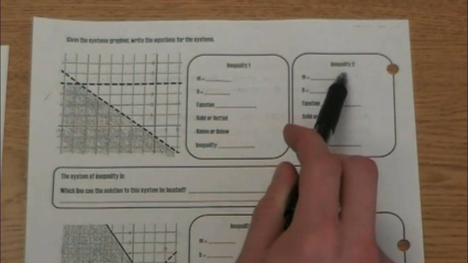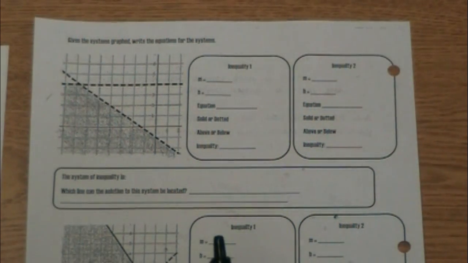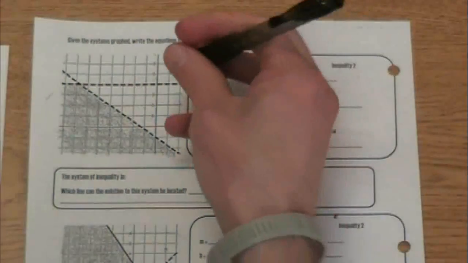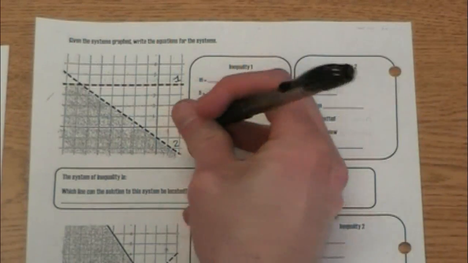So what we're going to do is we've got inequality 1 and inequality 2. And I'm going to mark each line as such. So this line will be 1 and this line will be 2.